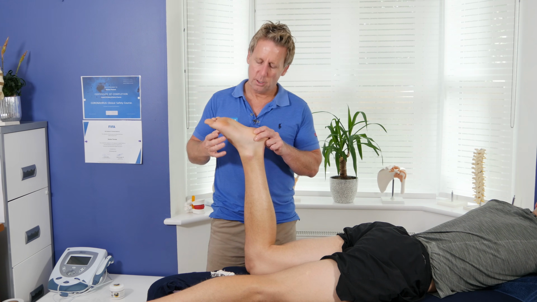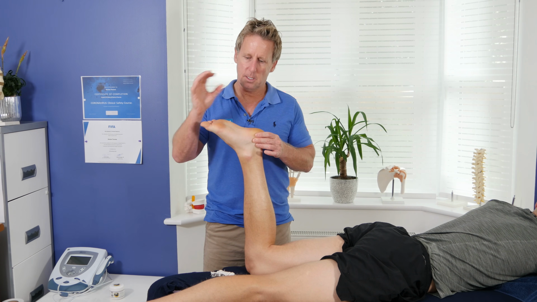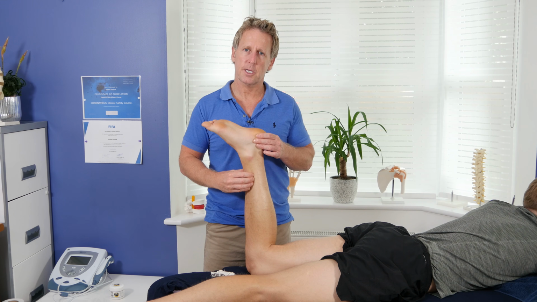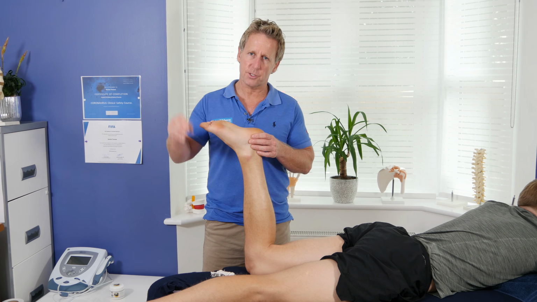To treat it, you almost have to control the position of the foot, because for a lot of people, foot biomechanics is causing this sort of shin pain. So you have to address that as well as treating in here.